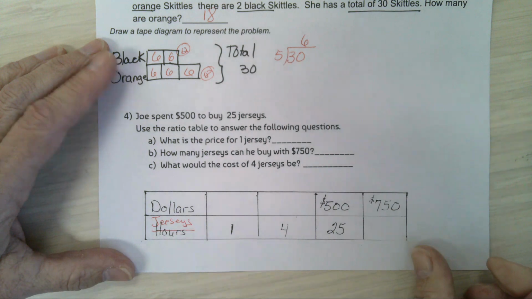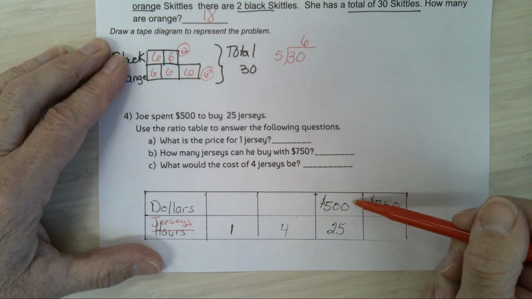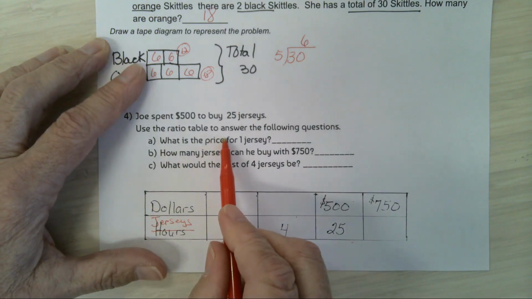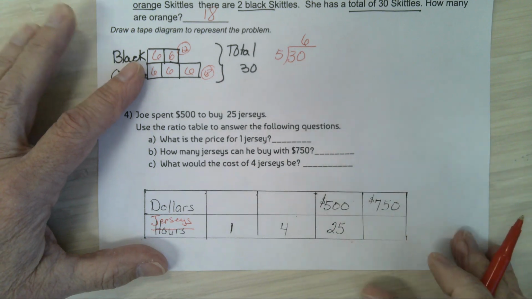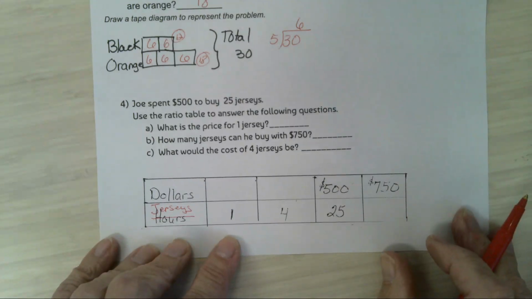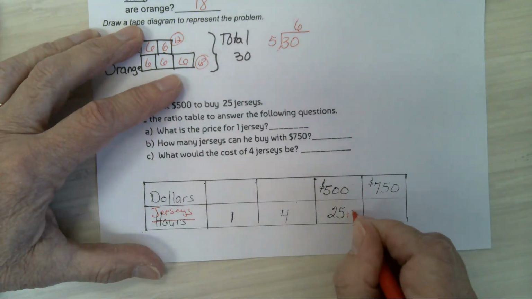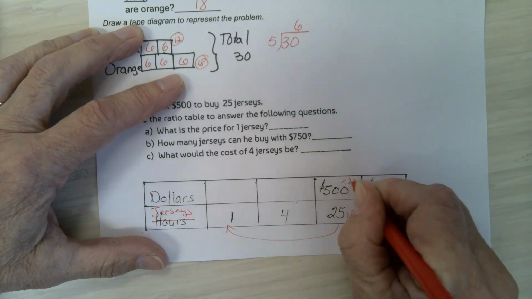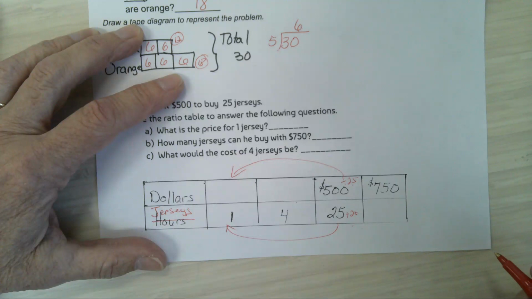Okay, now it says Joe spent $500 to buy 25 jerseys. Use the ratio table to answer the following questions. All right, how do you figure out for one jersey? You divide 25 by 25, and that gives you a 1. So 500 divided by 25 will tell you how much one jersey is.